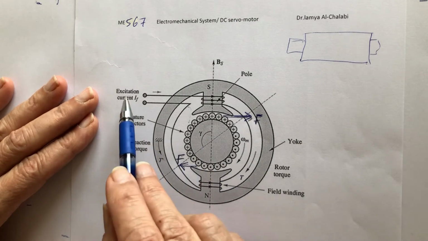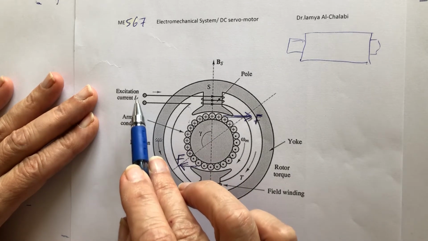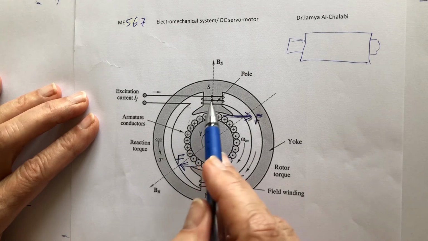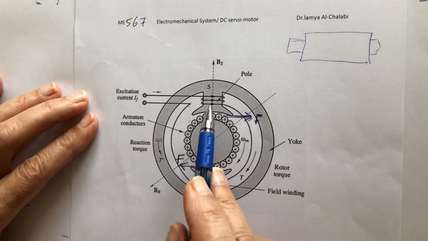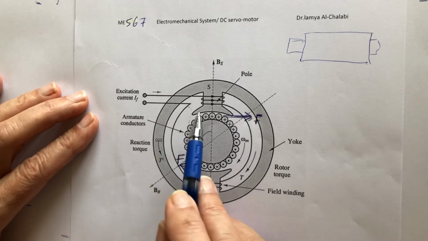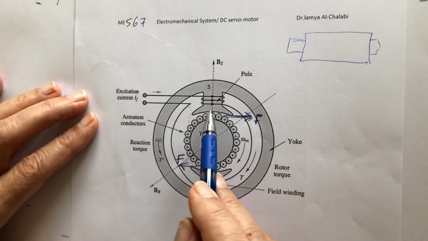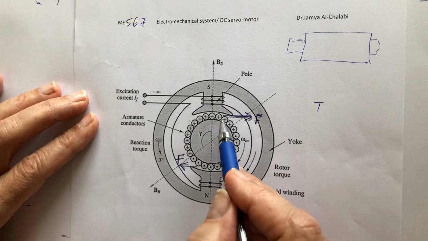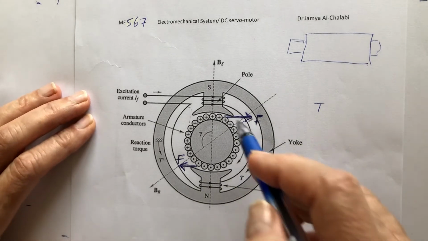Now, if I give this like this one, I have the current IF, or a flux. Then we'll have the equation. Remember that this will create a flux. You remember the rule: if I have a flux, and a current-carrying conductor perpendicular to the flux lines, it will create a force. This force will be in this direction, and the same here in this direction, along the length of the conductors I have. It will have a torque.